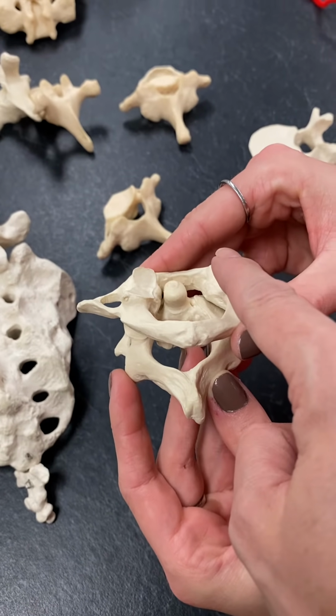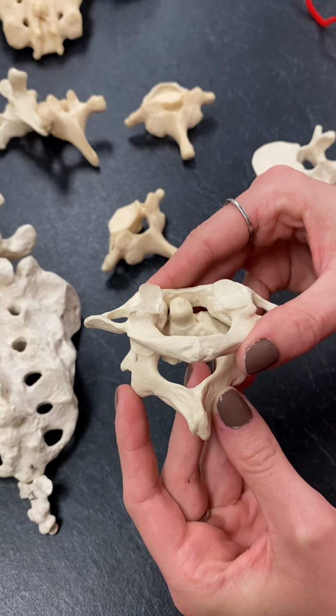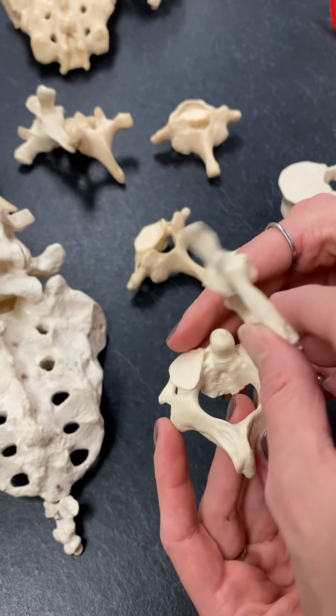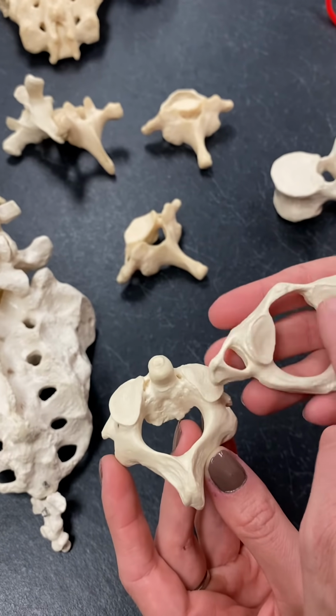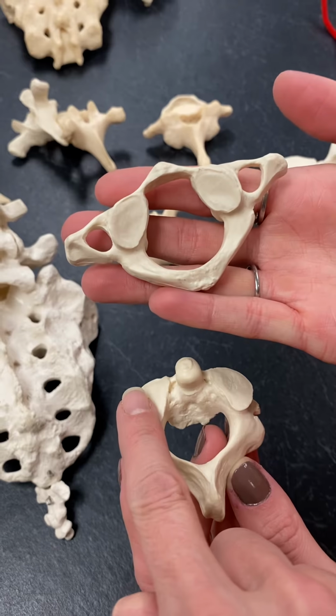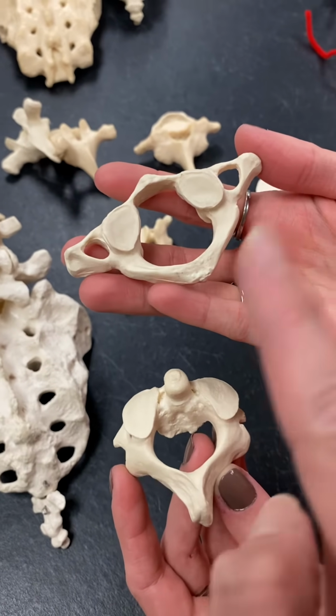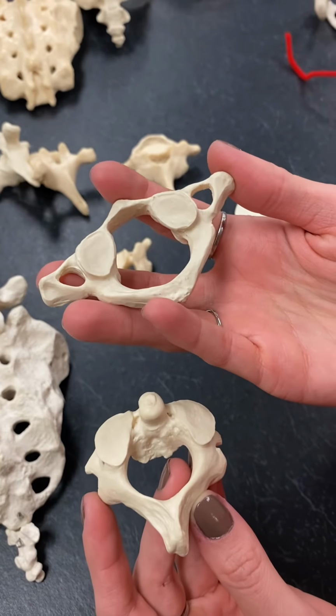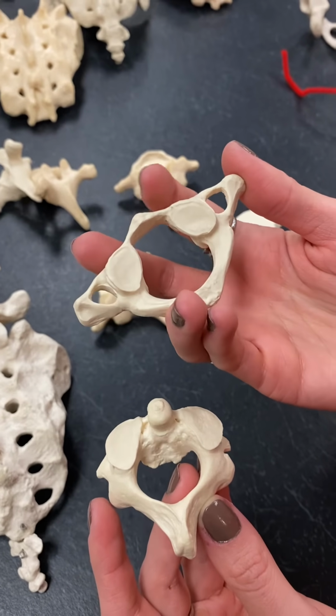because those would articulate with, if you remember, our occipital condyles around the foramen magnum, which is very rounded. But the inferior articular facets would be very flat, because those have to articulate with the superior articular facet on the axis. So on the atlas, make sure you realize the curved one would be superior, the flat one would be inferior.